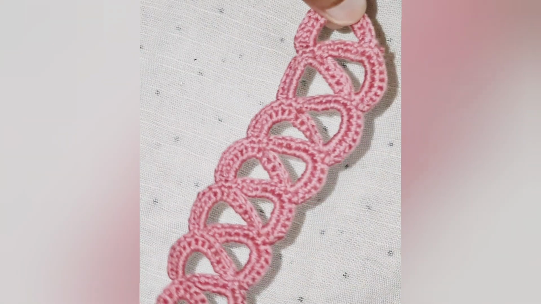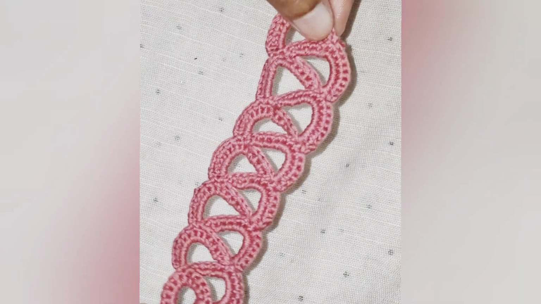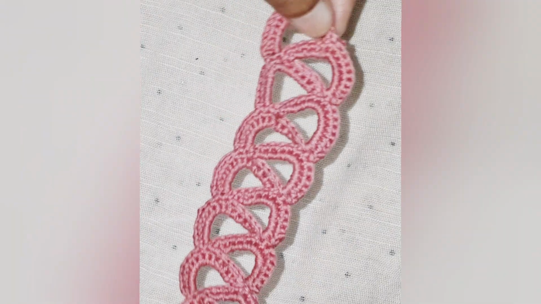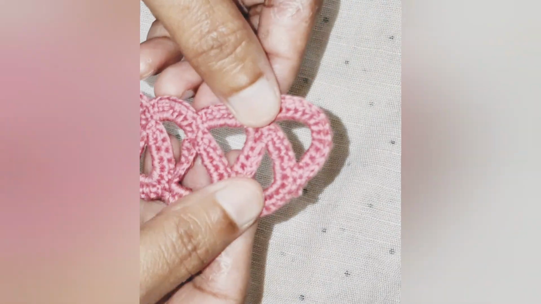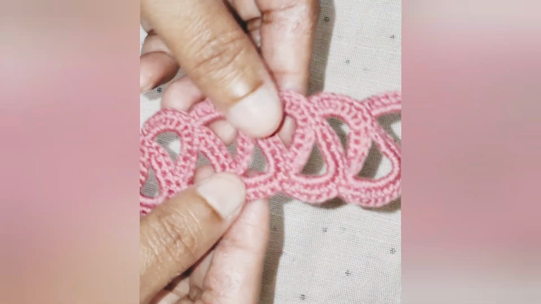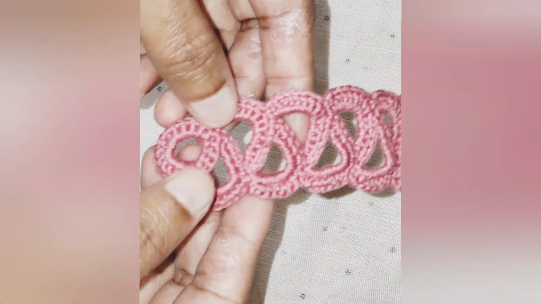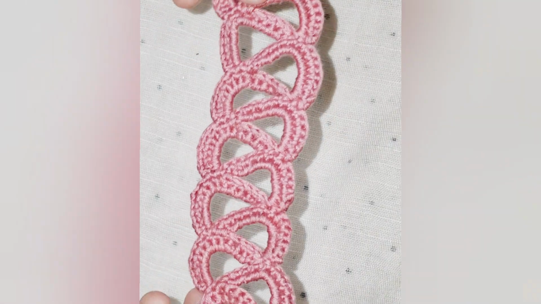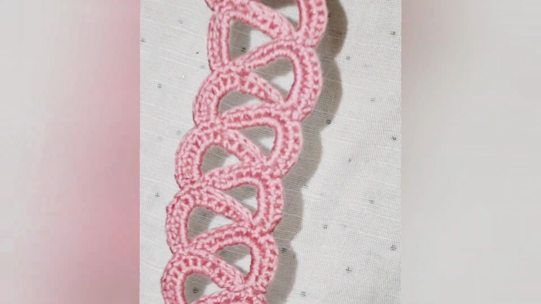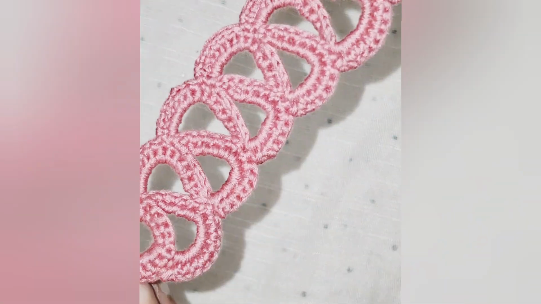This is the final look of my design. This is crochet lace, you can use it as a crochet hairband. So all types we can use this design. Hairband, crochet lace, accordingly we can use.